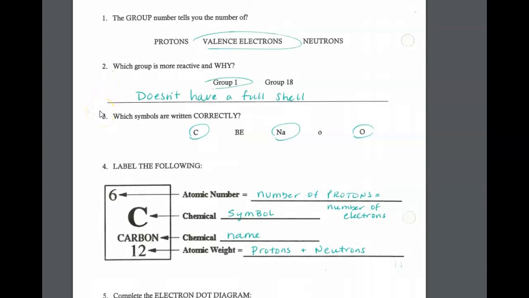Which symbols are written correctly? C, Na, and O. In this instance, this letter would need to be lowercase, and in this instance, this letter would need to be uppercase. So these ones are written correctly.